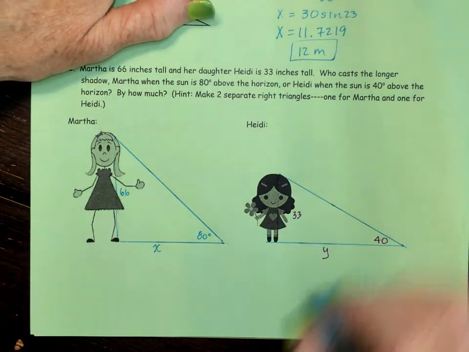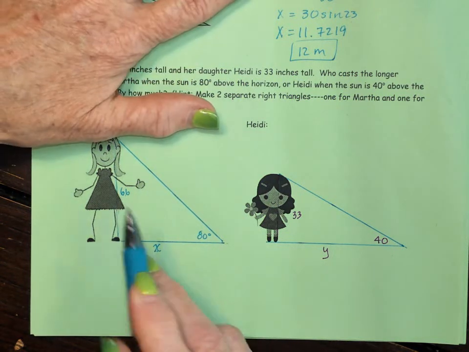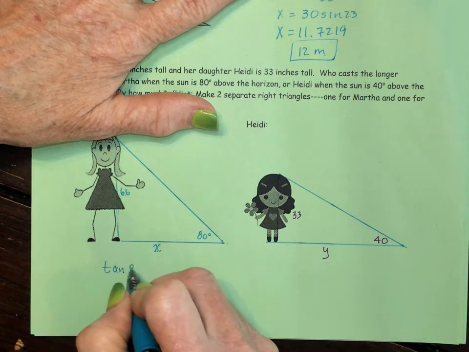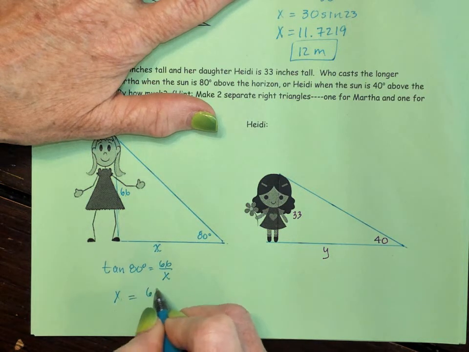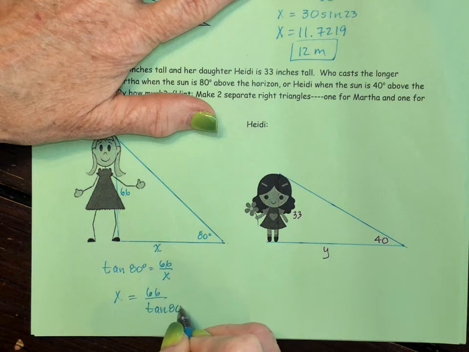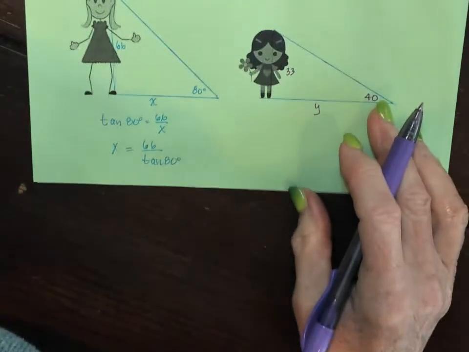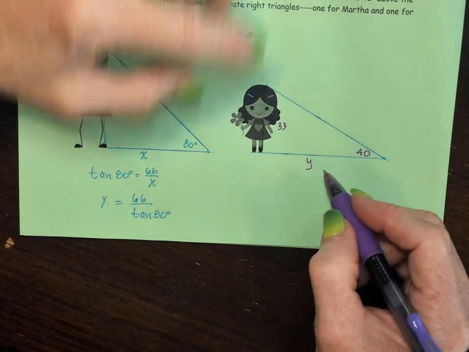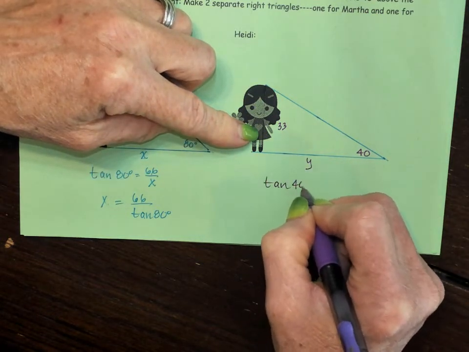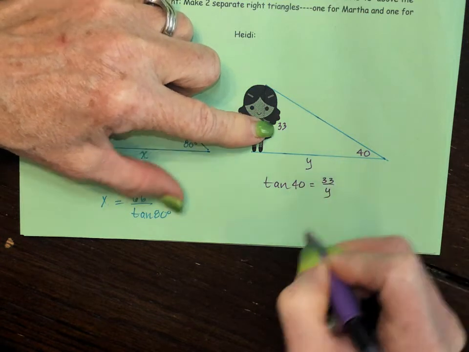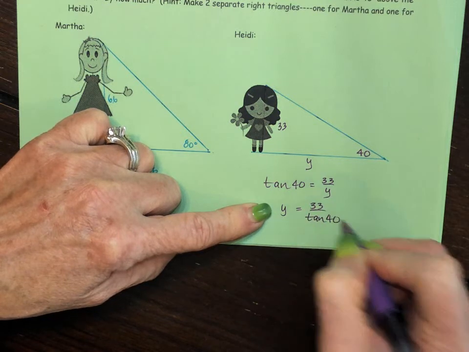And then let's go ahead and solve for both of them. So from this 80 degrees, we have adjacent and opposite. That's a tangent. Tangent of 80 degrees is 66 over x. So x is 66 divided by the tangent of 80. I'm going to set up Heidi and then type them both into the calculator at about the same time so I don't have to keep swapping back and forth. For Heidi, adjacent and opposite, same thing, so tangent of 40 this time is 33 over y. So y is 33 divided by tangent 40.